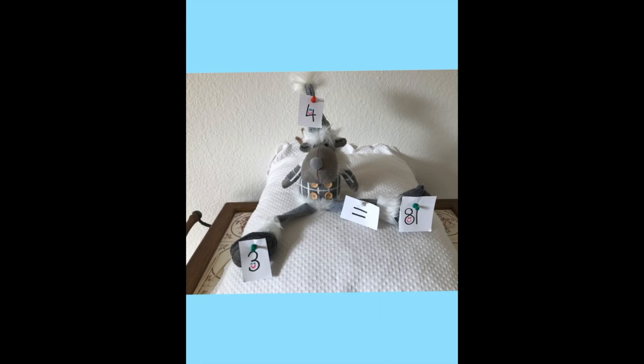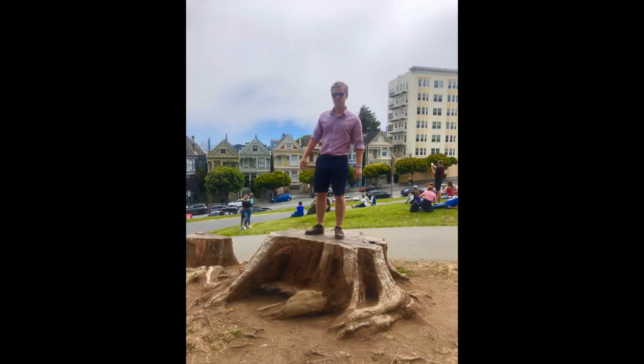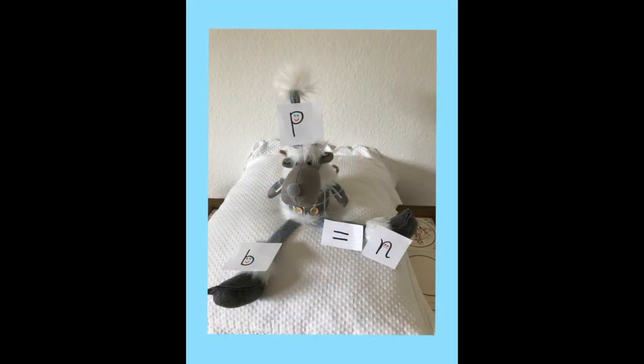Hang on, I'm getting to that. So, logs. Not that sort of log. Hey, that's not a log anyway. Yeah, I know. It's a tree stump. Dopey dude. Back to the B, P, and the N. We know that the base to the power of P is equal to N, but did you know that P is the log of N?